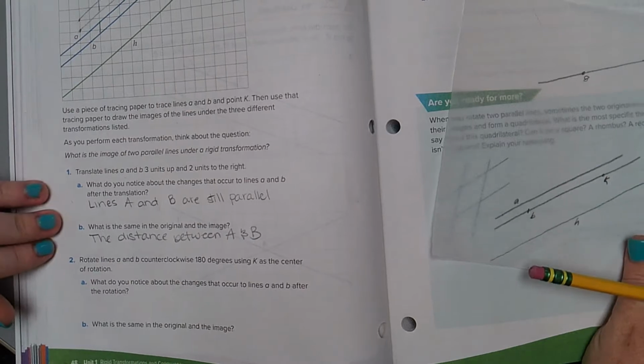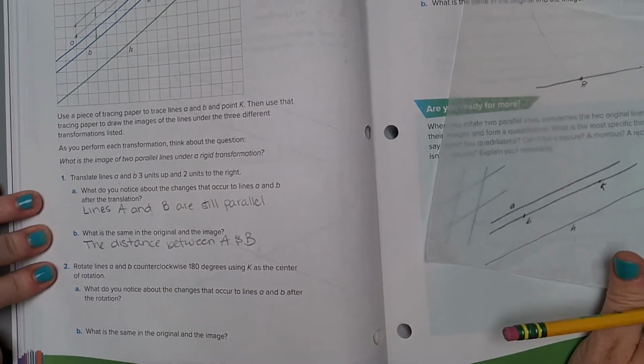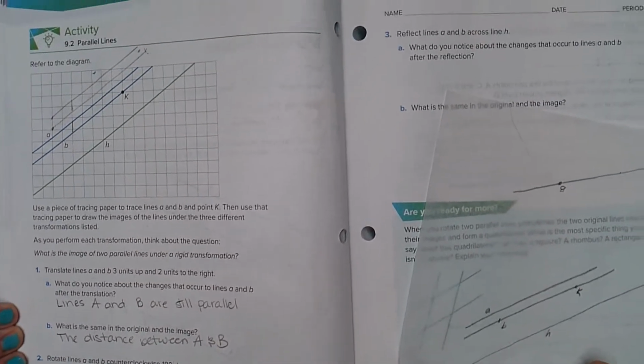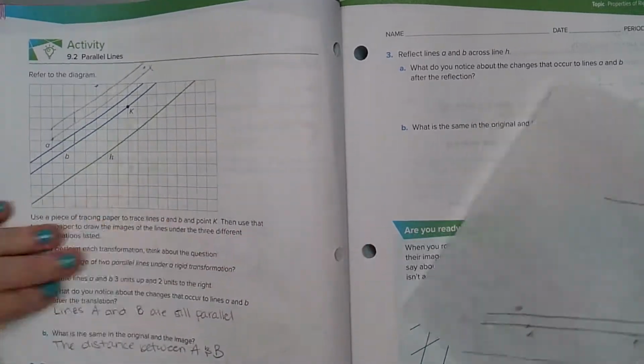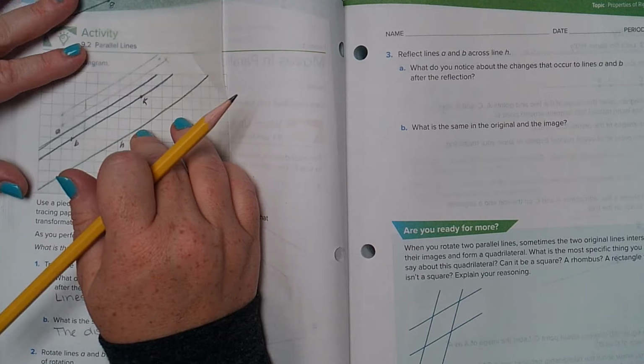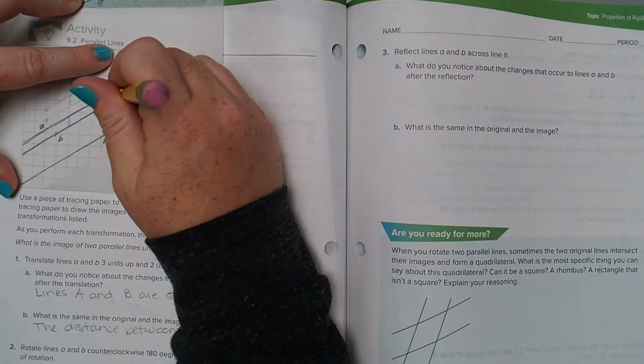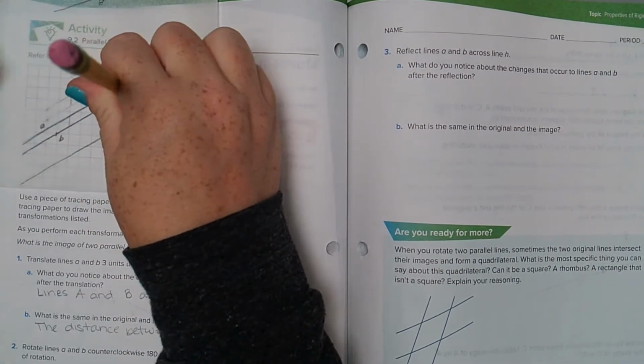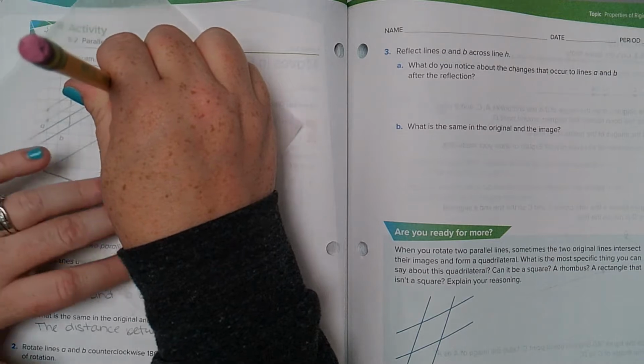Rotate lines AB counterclockwise 180 degrees using K as the center of rotation. So I'm going to move this up so you guys can see it.